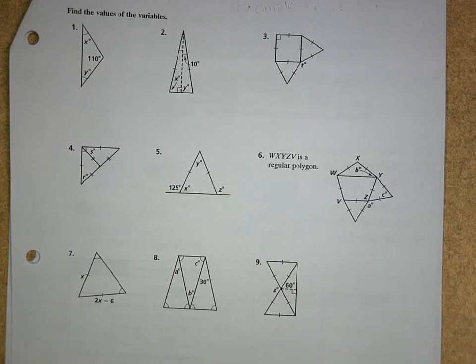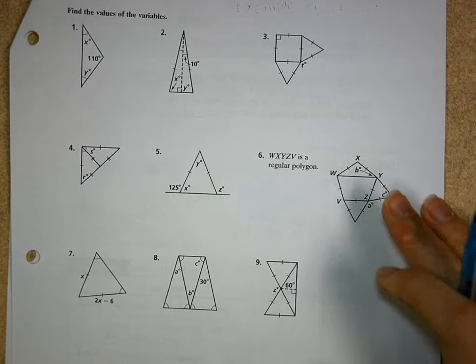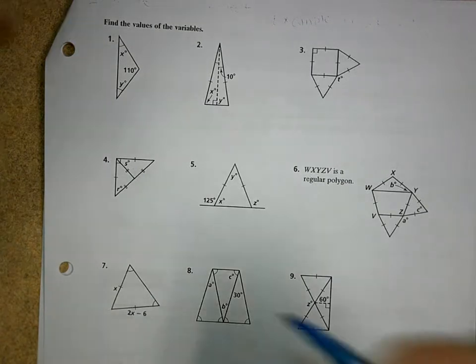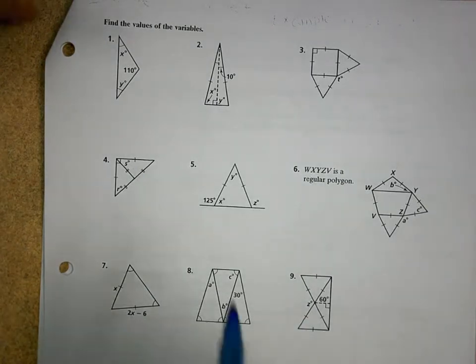I don't want to run out of time here, but I want to use these to our advantage to be able to solve these. It says on the first one, find the values of the variables. So now I'm actually going to work with segments here and angles, so be very careful. And most of these we're going to do angles just for time-wise.